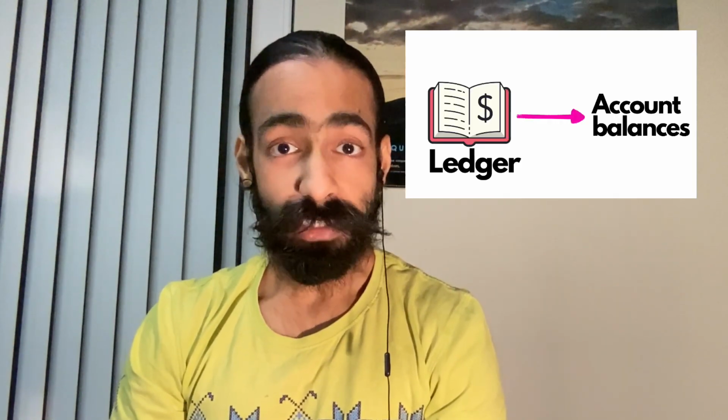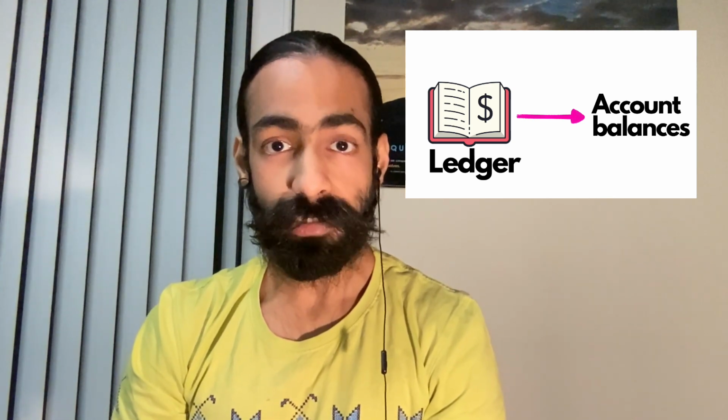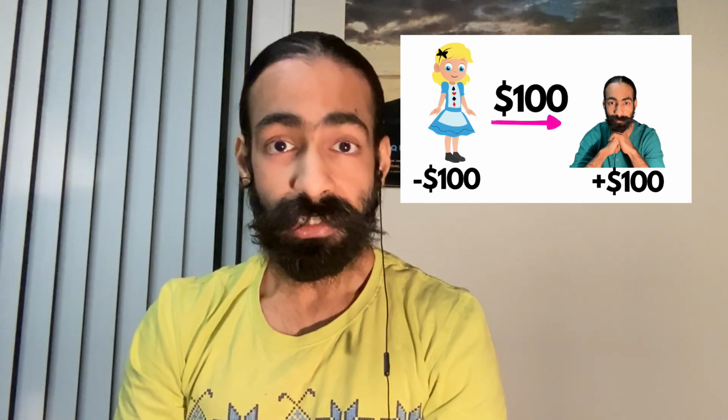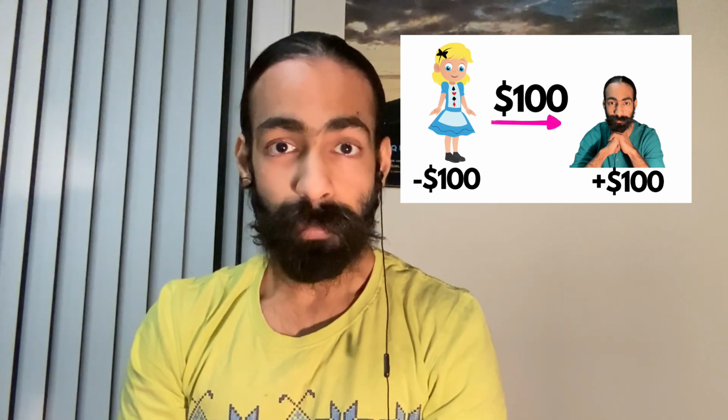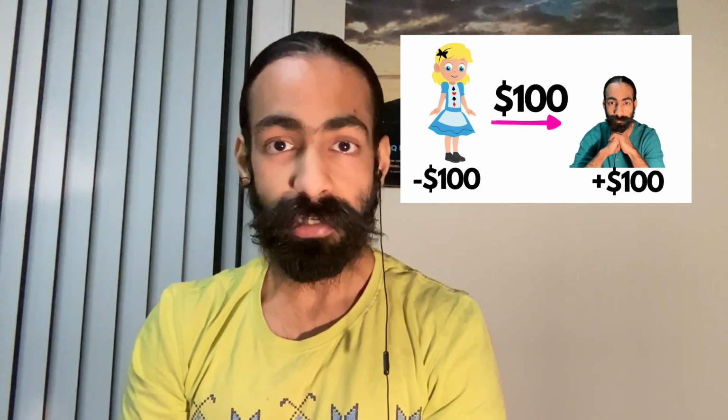Every miner or validator maintains the underlying ledger of the blockchain. Now this ledger can be thought of as the account balances of each user using the blockchain. When a block is posted, it contains a bunch of transactions. Every validator has the current ledger, and on top of that, it processes the transactions that have been posted inside the block. Now a transaction can be that Alice sends $100 to me. Such a transaction will reduce the balance of Alice by $100 and increase my balance by $100.